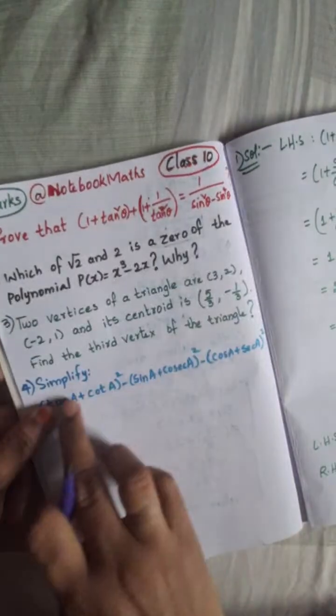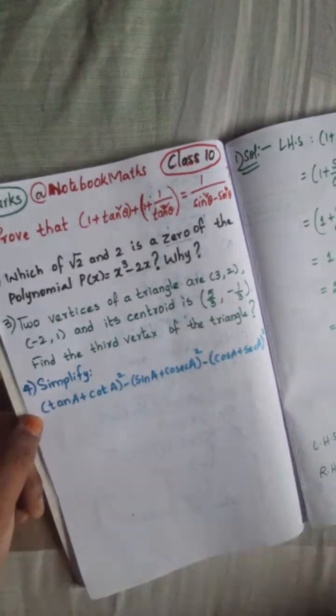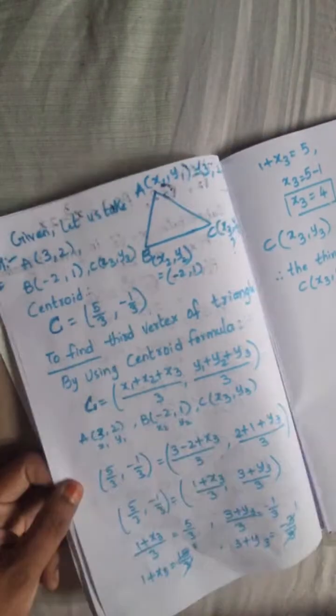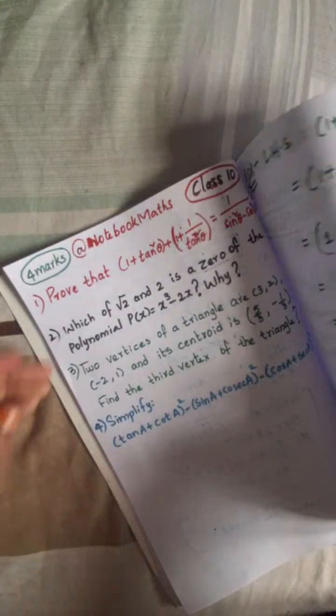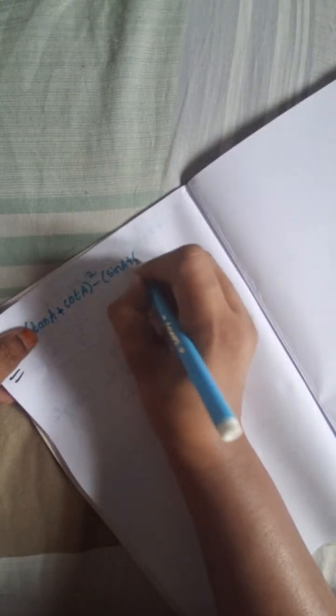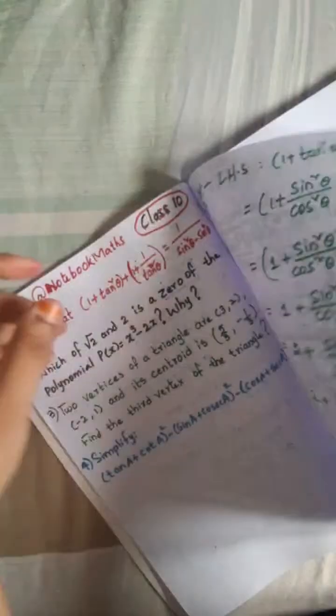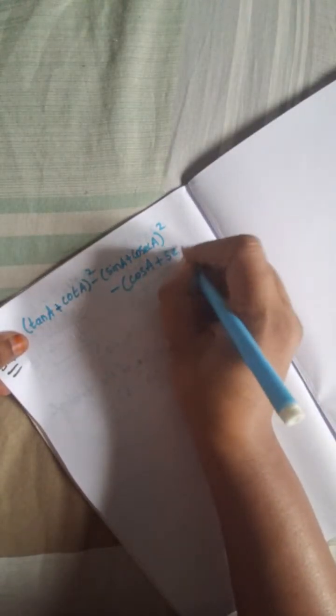So here the next question is to simplify these three terms. The fourth problem is from the trigonometric chapter, and I am doing the fourth solution here. The question is: (tan A plus cot A) whole square, minus (sin A plus cosec A) whole square, minus (cos A plus sec A) whole square.